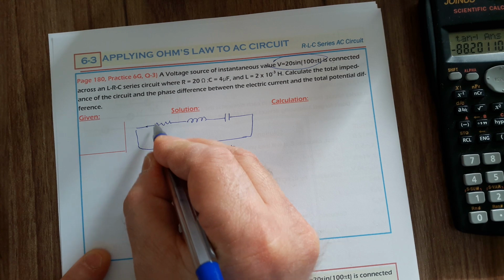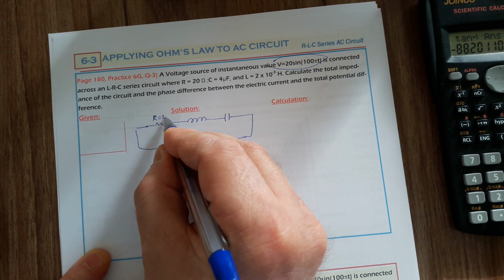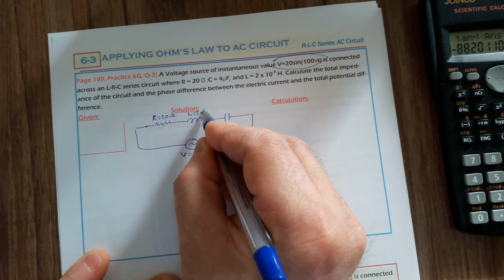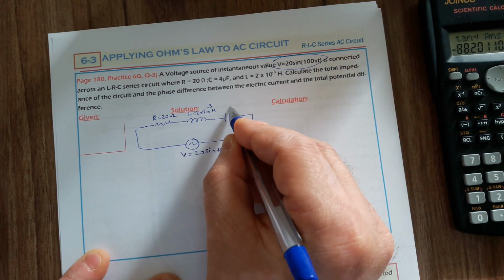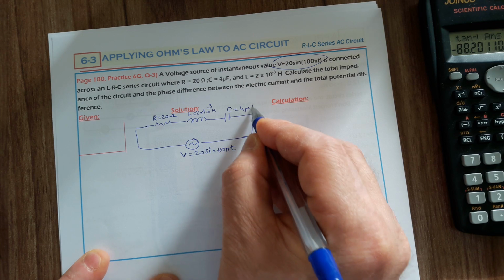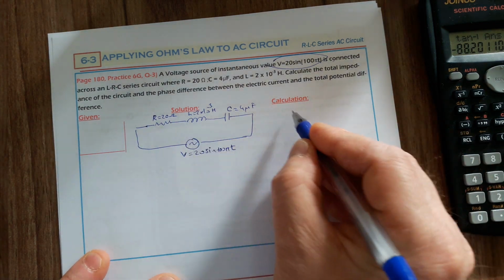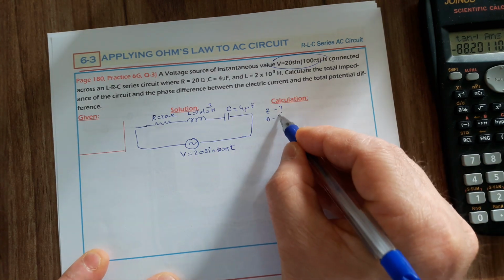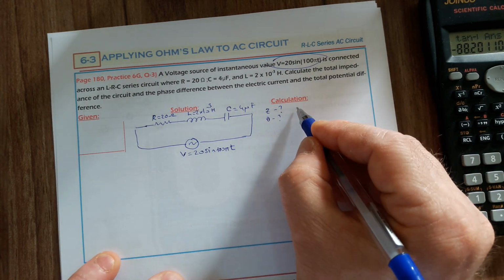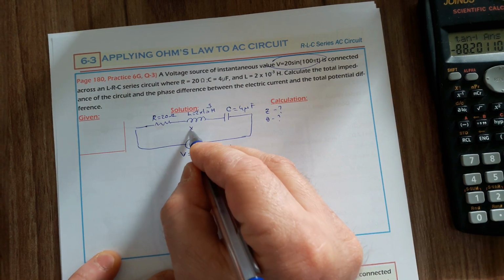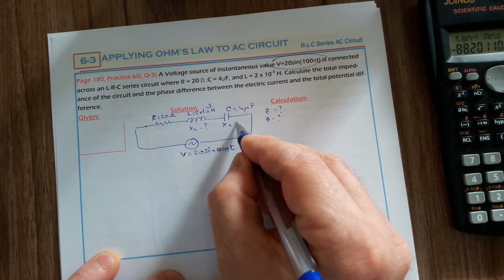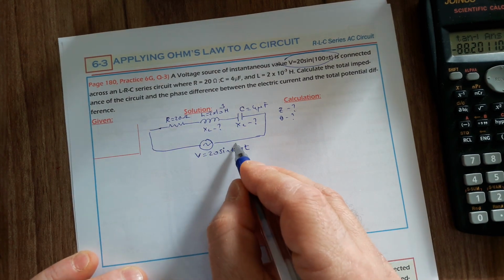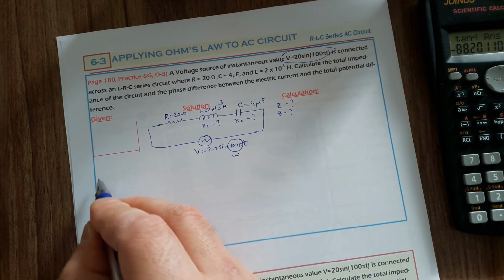R is given as 20 ohm. L is given as 2 times 10 to the power of negative 3 Henry, and C is given as 4 microfarad. Calculate the total impedance again, Z is the question, and the phase angle difference, theta. Now we will use the equation again, but we need to first calculate what XL is and what XC is, otherwise we cannot calculate Z. So for XL, omega is 100 pi again, the equation is given.